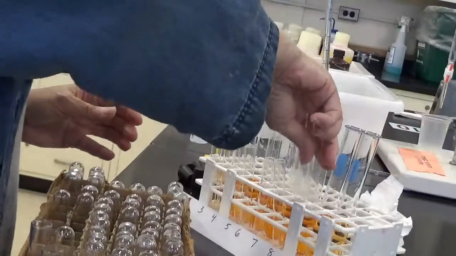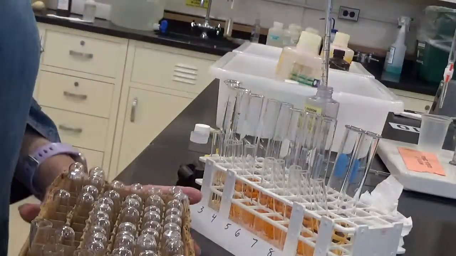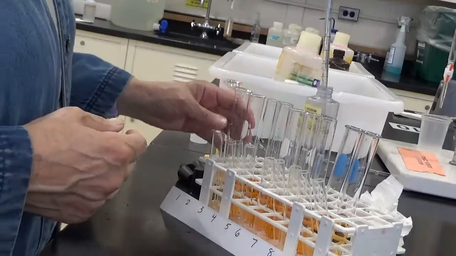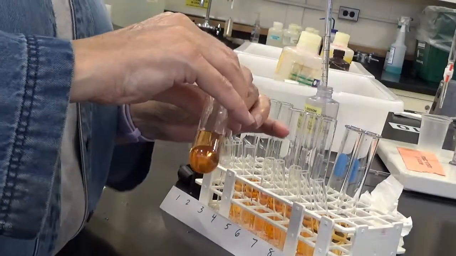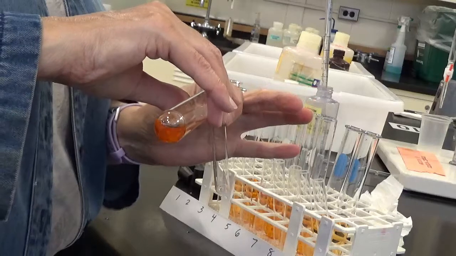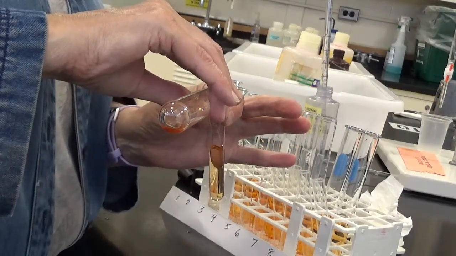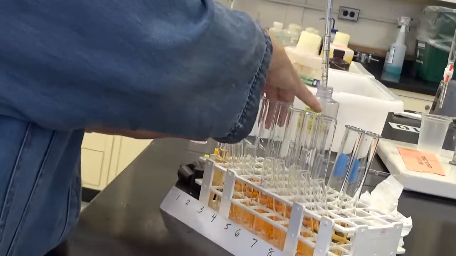Six, 7, 8, 9. I'm just going to transfer from the big test tube to the little test tube. That's the easiest way to do that. Try to pour it without spilling it. Okay, that's solution 1.